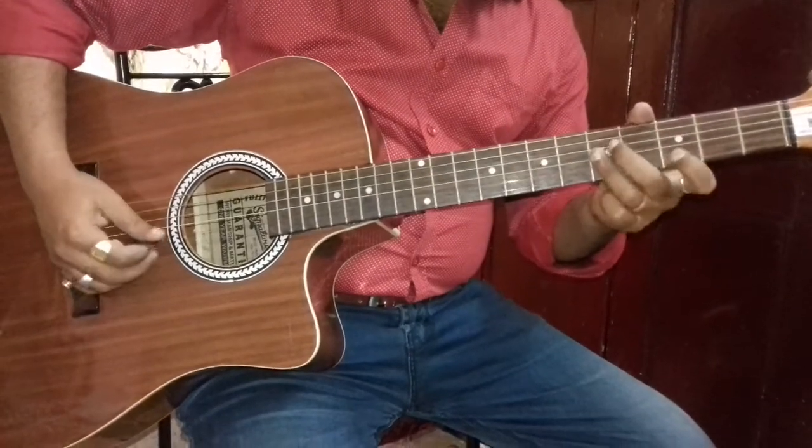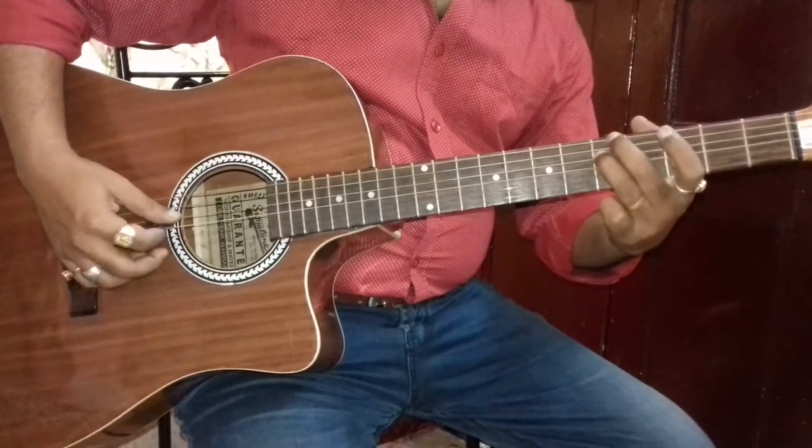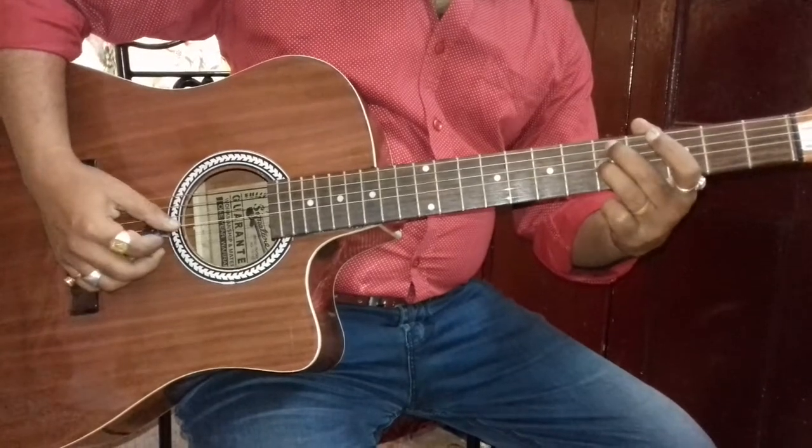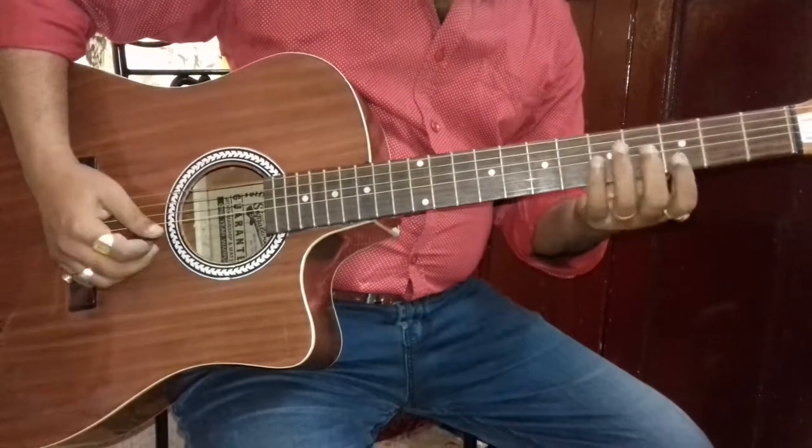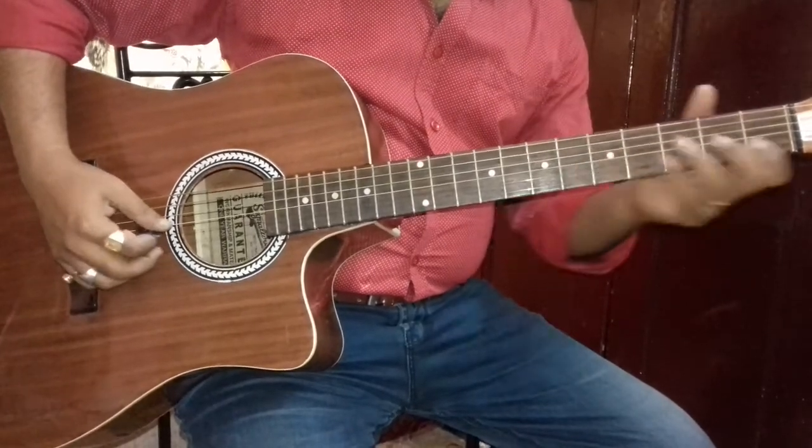Then D string on 5th, G string on 5th and B string on 5th, B string on 3.